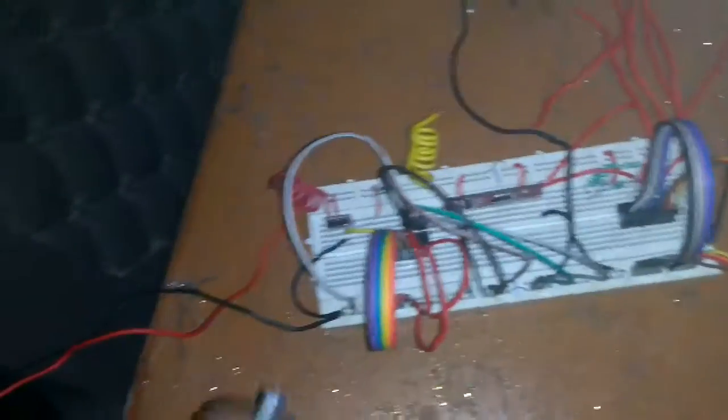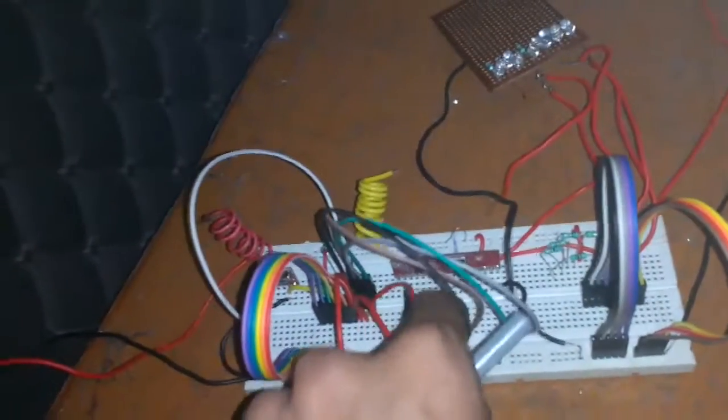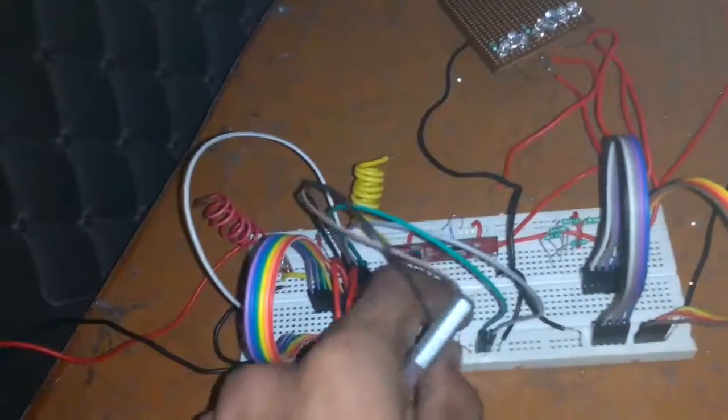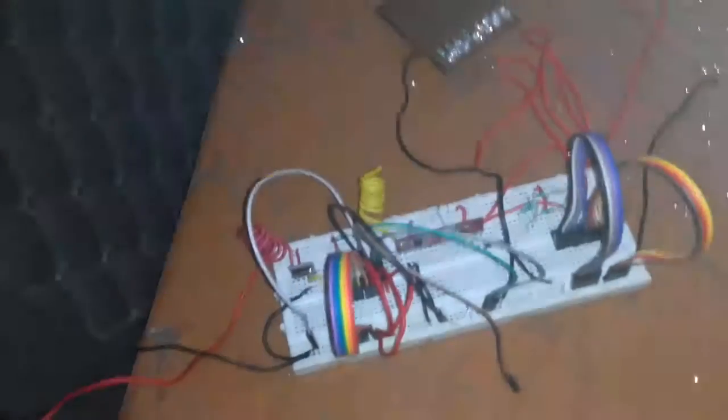Now this is our pin 14, the transmission enable pin, and now I am going to take it out. Nothing has happened, no LEDs glow. Even if I take one of them out, nothing happens, because transmission is not enabled right now.